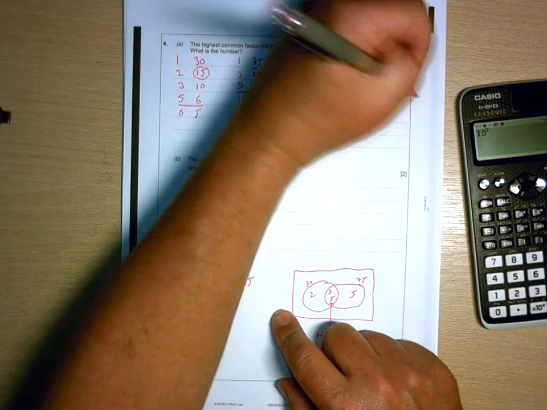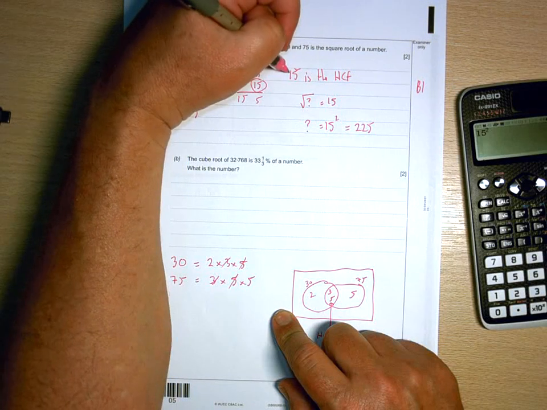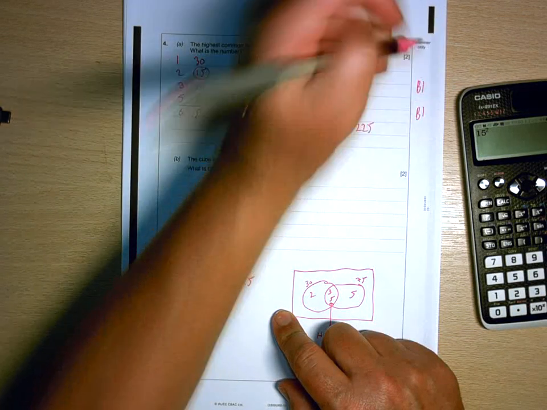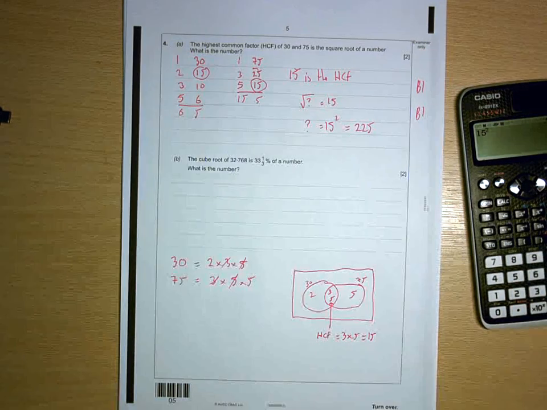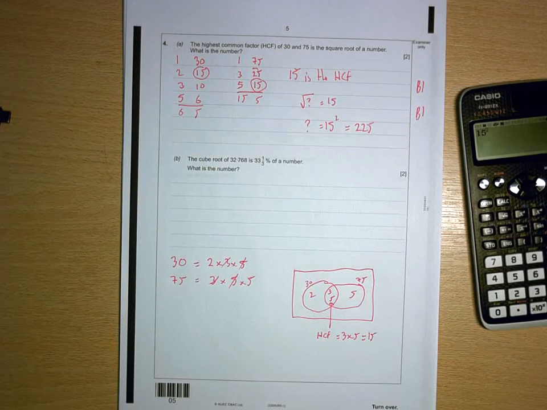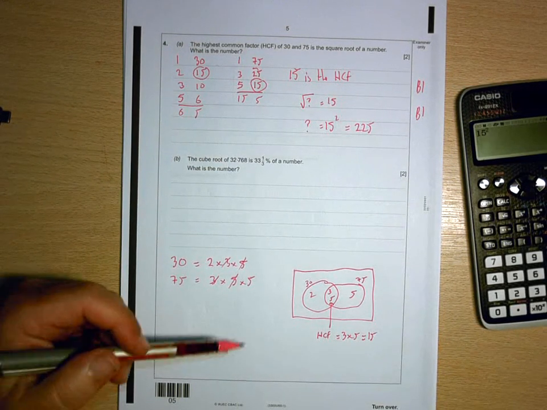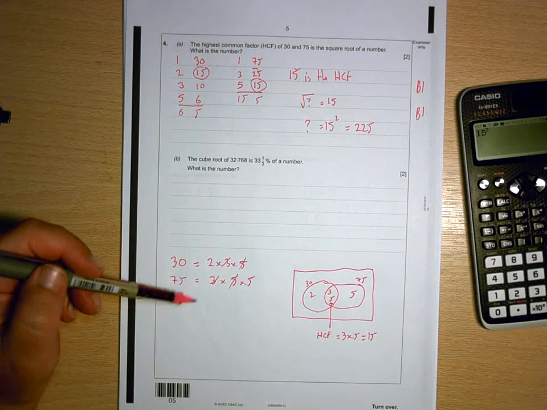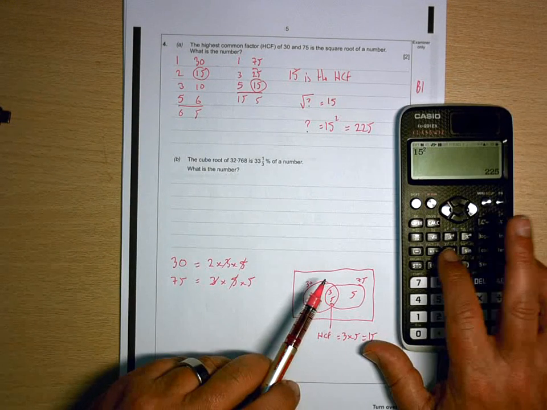1 mark for getting the highest common factor of 15. 1 mark for going ahead and working out what the number actually is. So it's up to you what you do, but that factor button is really helpful on paper 2.